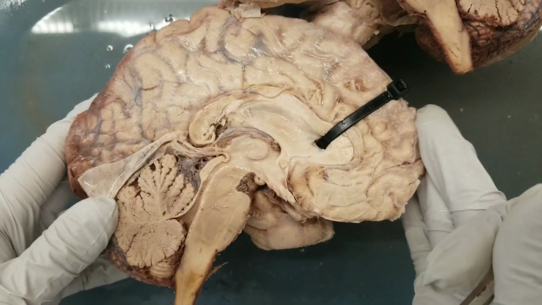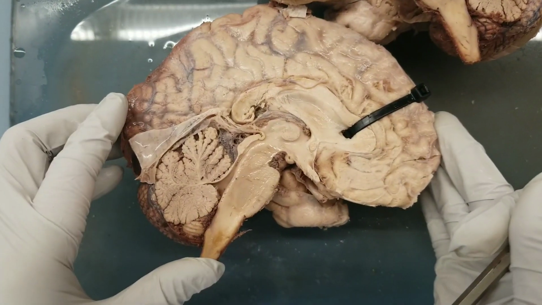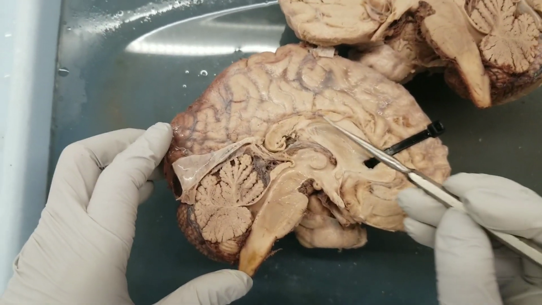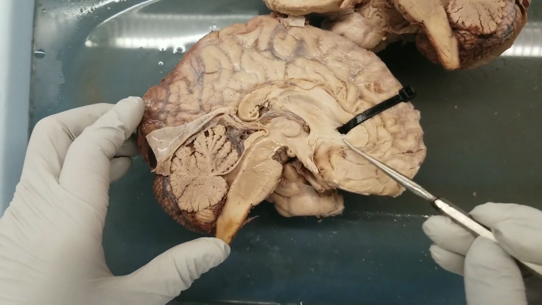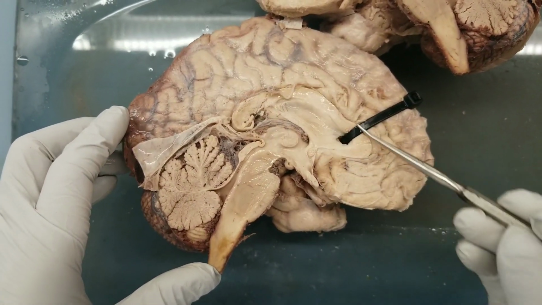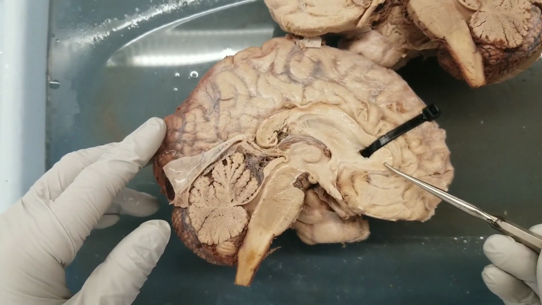This is the anterior, rostral side of the brain. This is the posterior and caudal part of the brain. Corpus callosum forms this arch, this swoosh. These are commissural fibers that connect the hemispheres, the largest set of commissural fibers that connect the hemispheres. So this is white matter, these are axons.